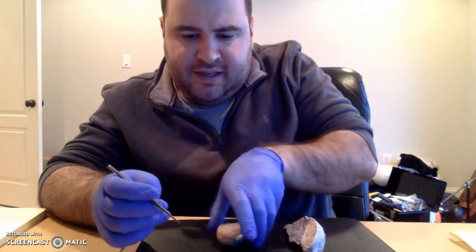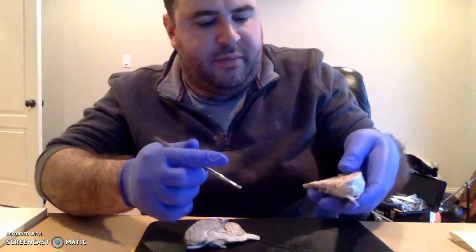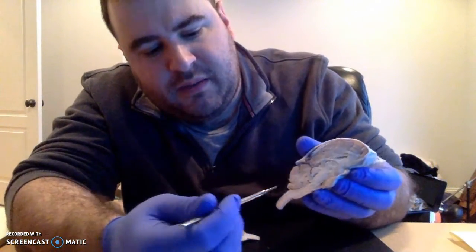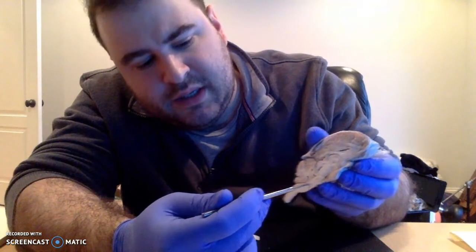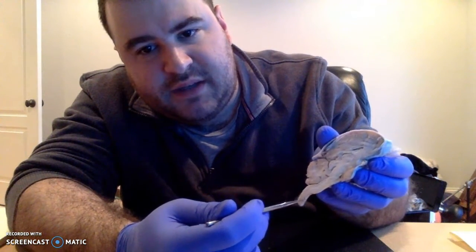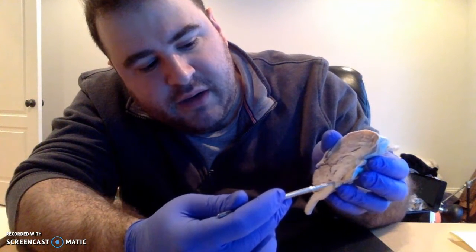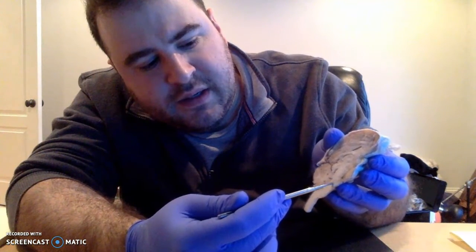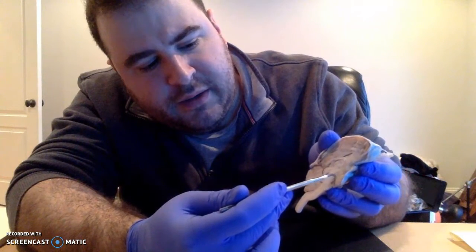All right. Next up, we have the structures of the brainstem, starting most posteriorly with the medulla oblongata. That's this bit right here. This is actually the spinal cord. Then we move up, this little outpouching right here, that would demarcate the pons. And superior to that, we have the midbrain.